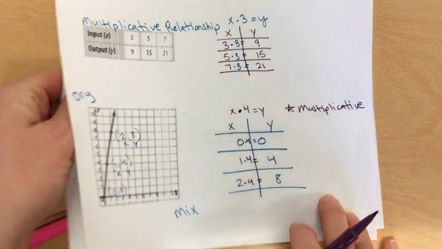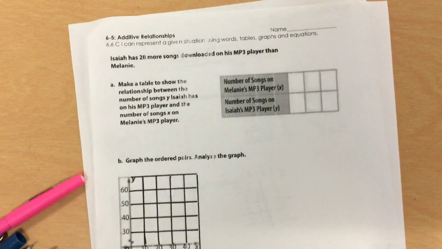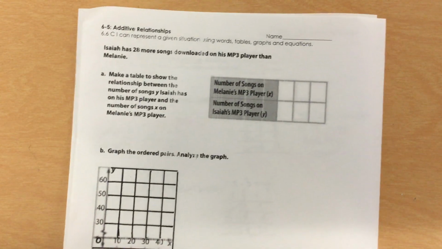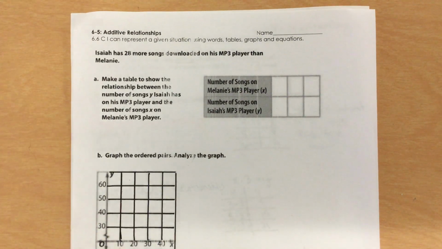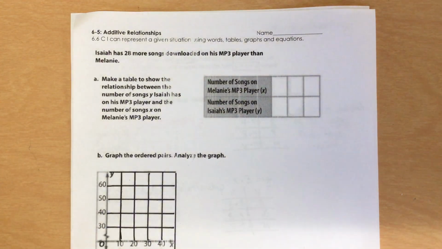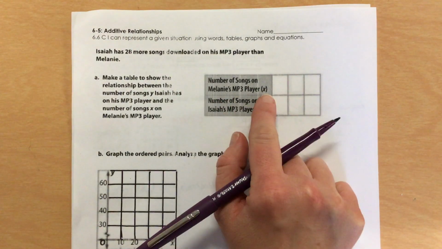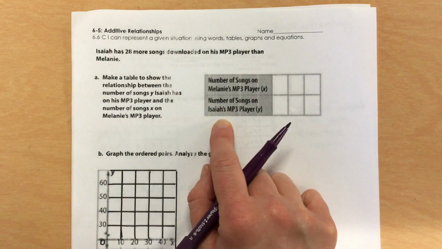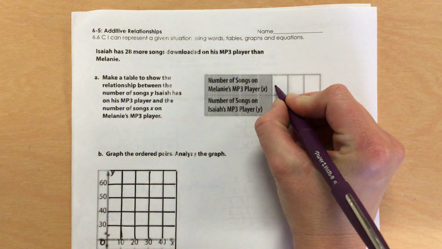All right, let's look at a real world example. Okay, so it says Isaiah has 28 more songs downloaded on his MP3 player than Melanie. Make a table to show the relationship between the number of songs Y Isaiah has on his MP3 player and the number of songs X on Melanie's MP3 player. Okay, so Melanie's our X, Isaiah's our Y. We already have that on our table. We're good. Okay, and I'm going to give you some given values for Melanie, your input.